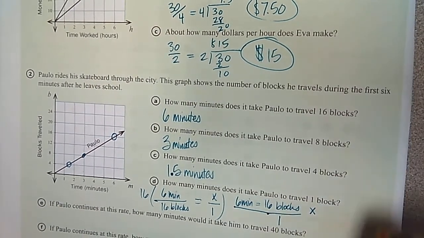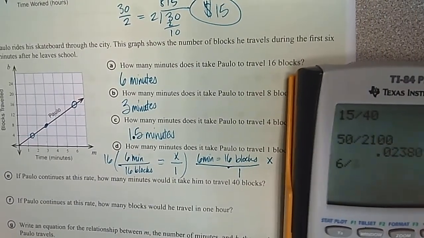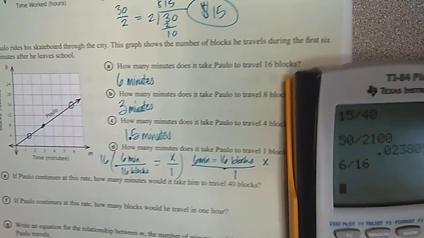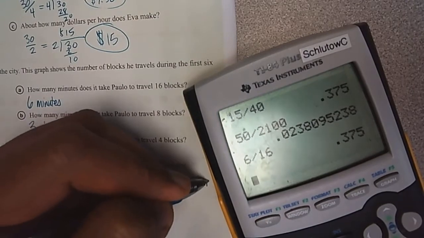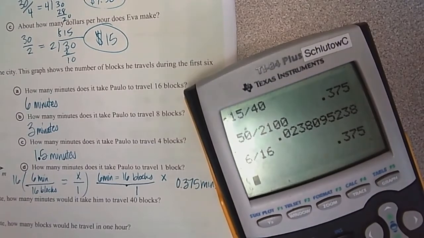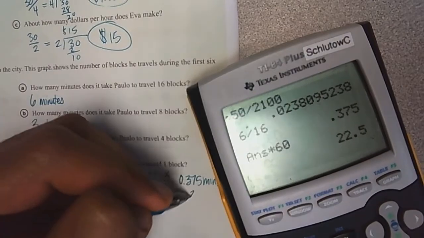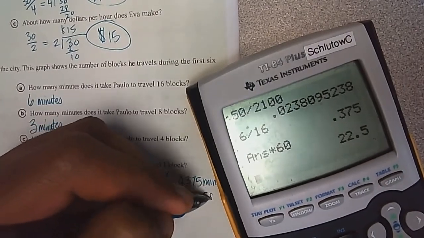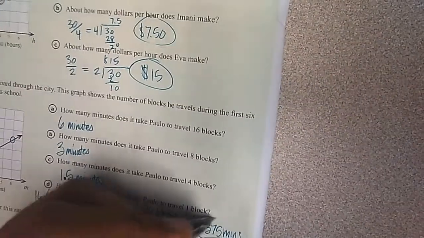How many minutes does it travel to one block? So 6 divided by 16. Minutes. How many seconds in a minute, y'all? Dude is moving 22.5 seconds. Well, minutes is what they asked for.